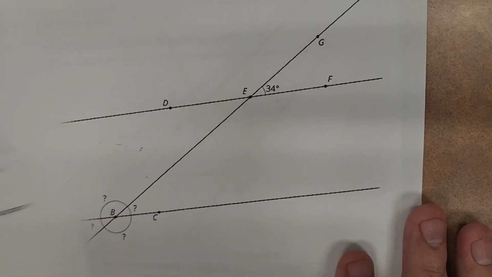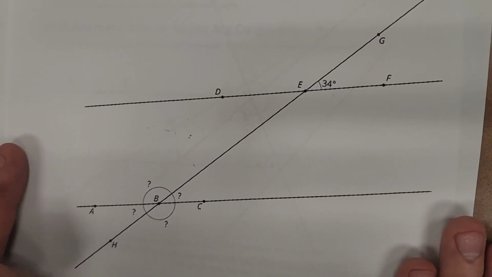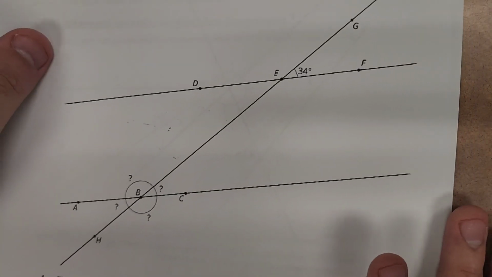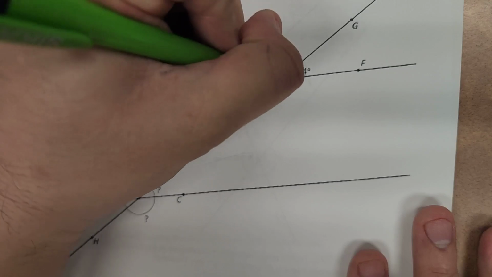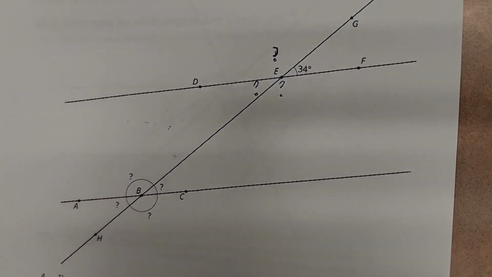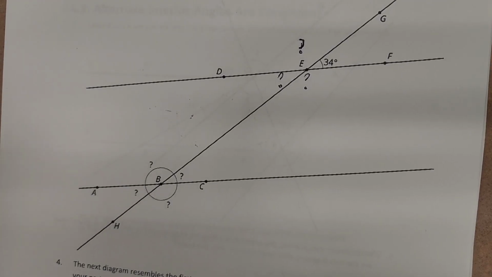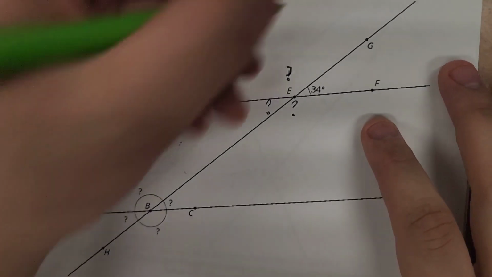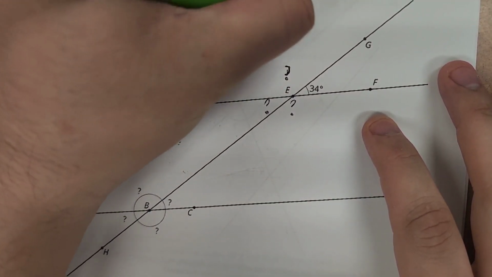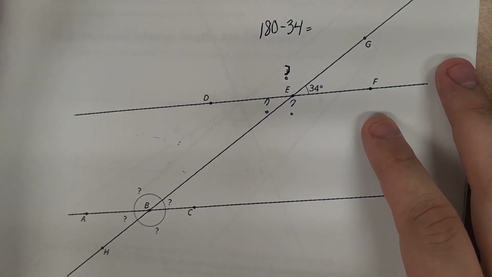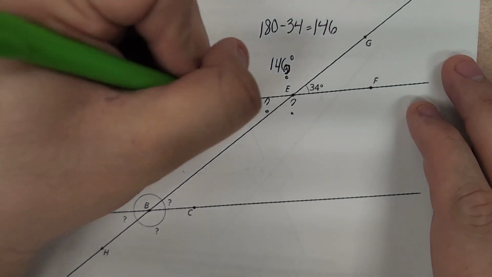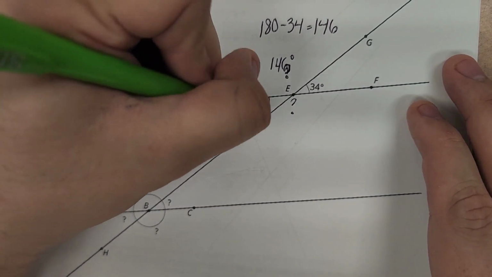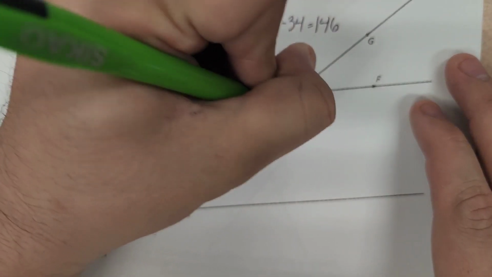Okay? Now, I want you to do the same thing that we just did with question number 4, and I also want you to include these angles. So pause the video, work on this with your partner, and then unpause the video. Awesome. Okay, so you should have known that this is 180 minus 34, and you should have gotten 146. And then this one would be what? 34. Awesome. And this one should also be 146.